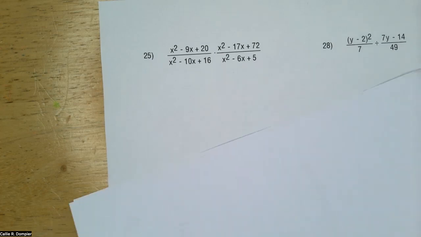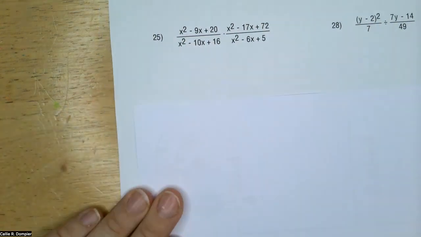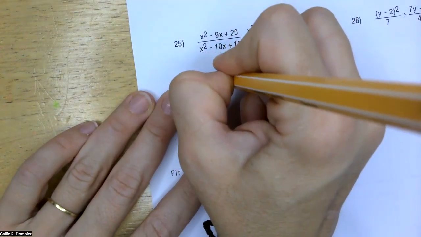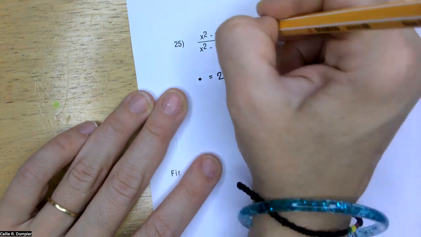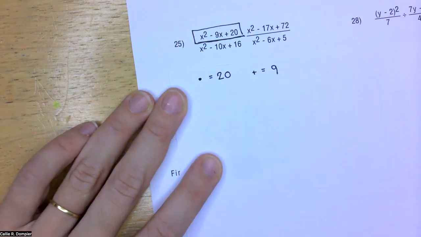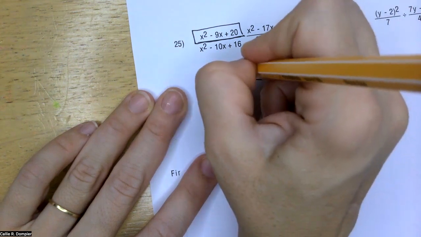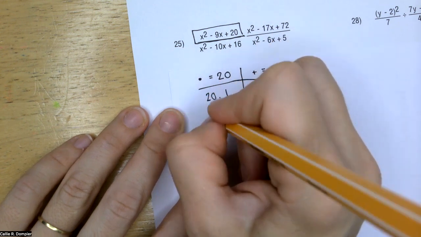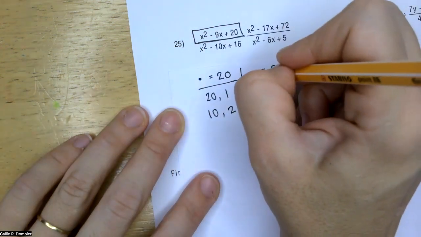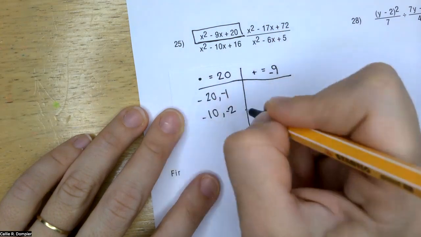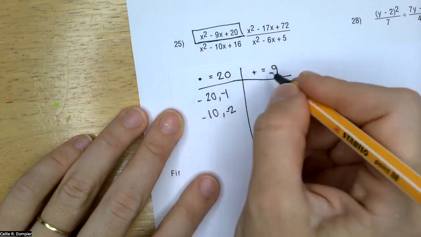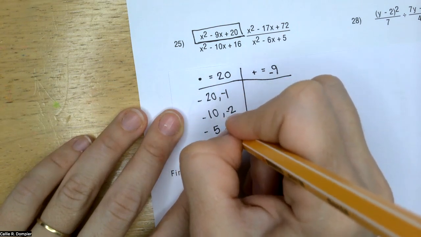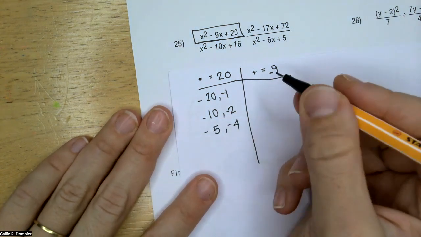All right, so it's x squared minus 9x plus 20. We need two numbers that multiply to equal 20 and that add to equal 9 for this first one. So what are the factors of 20? 20 and 1, 10 and 2. Oh, it's a negative 9. Sorry. So it would be negative 20, negative 1, negative 10, negative 2, because two negatives multiply to a positive, but they add to a negative. Negative 4, negative 5 times negative 4. Negative 5 plus negative 4 gives us negative 9.